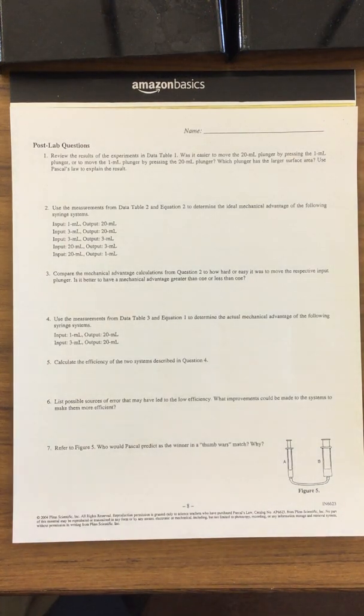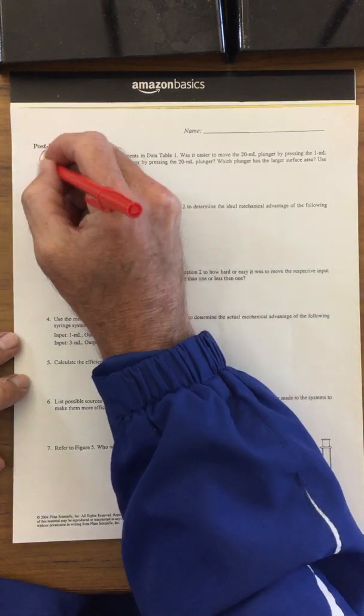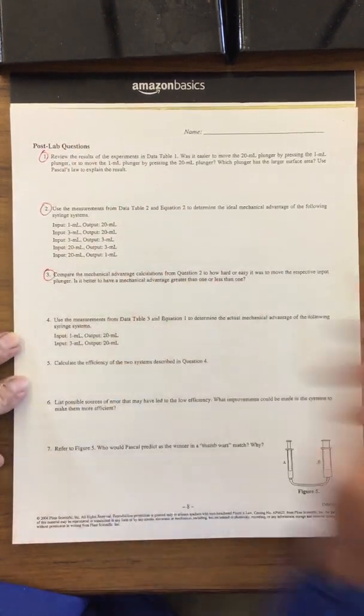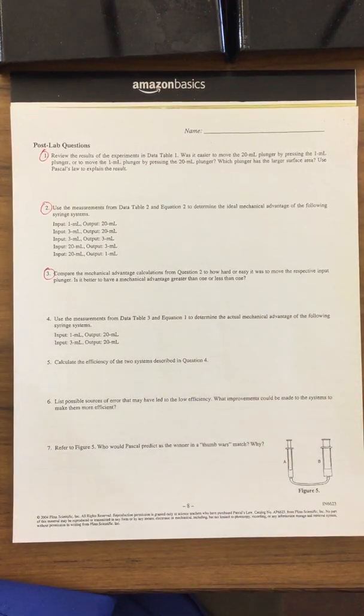This is going to be the conclusion of the hydraulic lab, and we're going to be plugging in the information from the other sheet to calculate the mechanical advantage in each of those scenarios. We're going to go with questions numbers 1, 2, and 3, and that will be all that we'll be doing. The rest of these correspond to different portions of the lab which we didn't do. So we're going to review the results from the experiment data table 1.